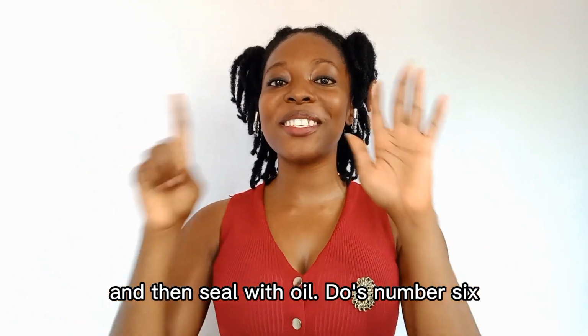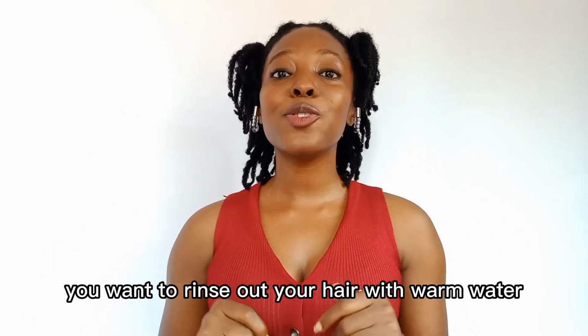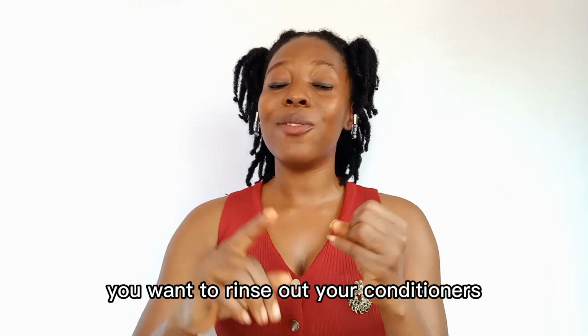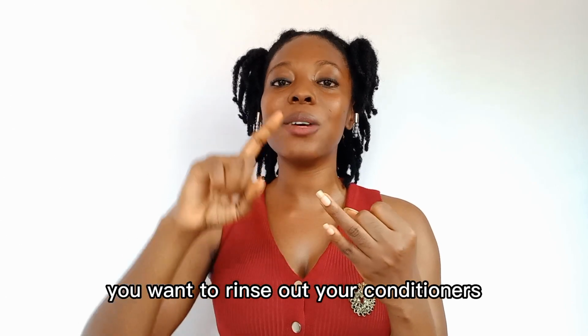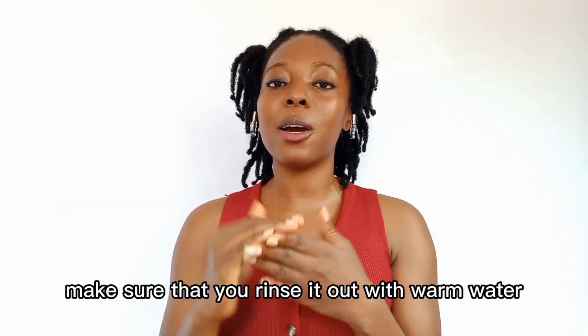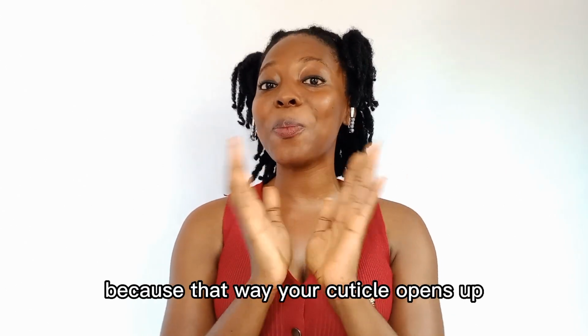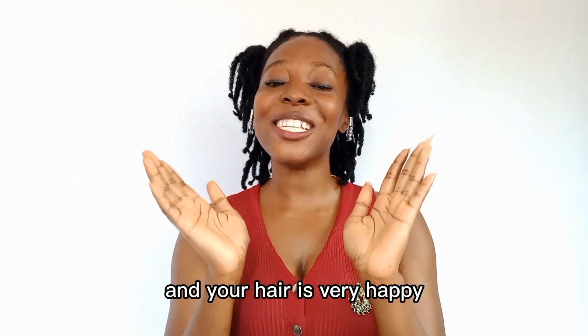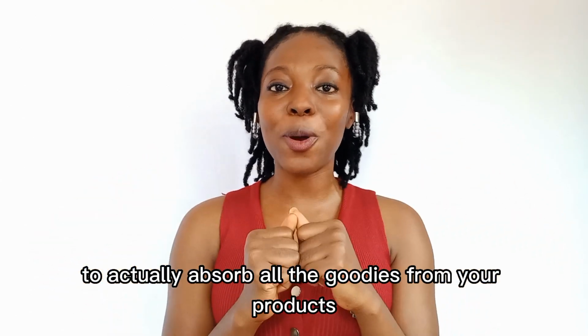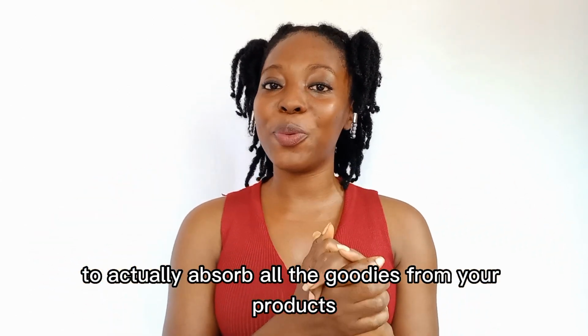Number six, you want to rinse out your hair with warm water. Then you rinse out your conditioners, and you wash your hair generally. Just make sure that you rinse it out with warm water, because that way your cuticle opens up and your hair is very happy to absorb all the goodies from your product.